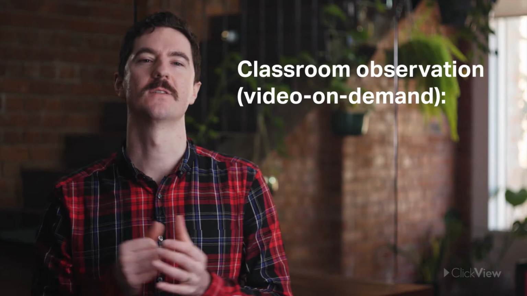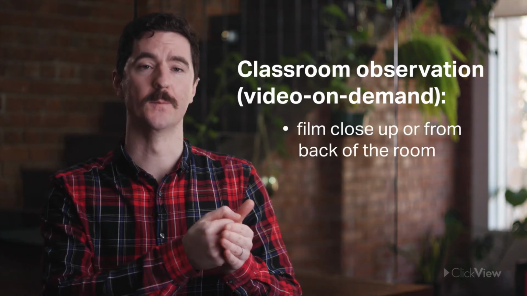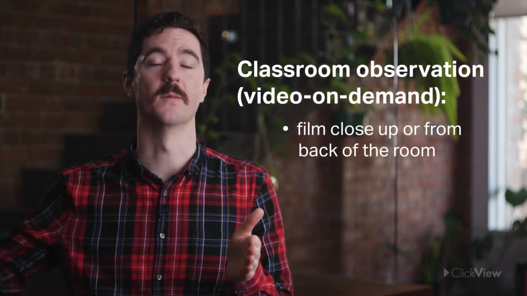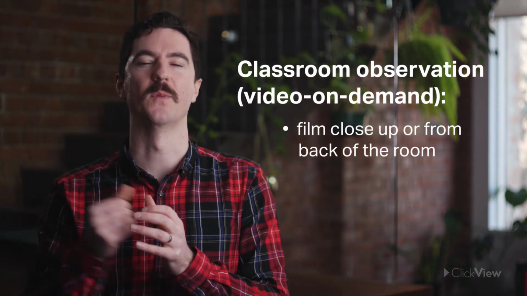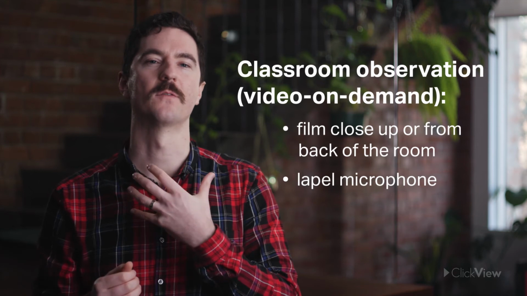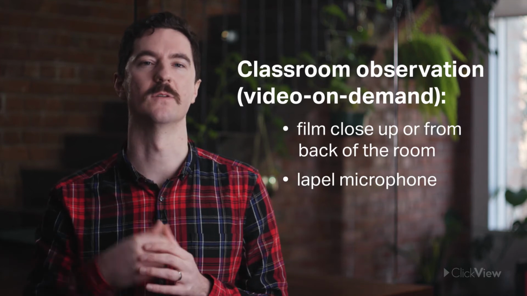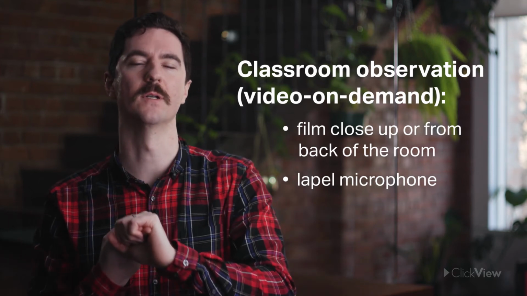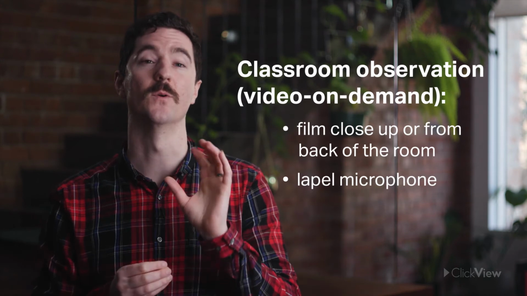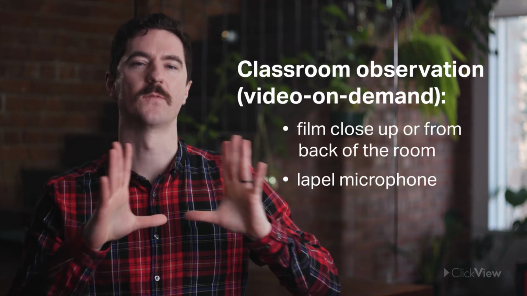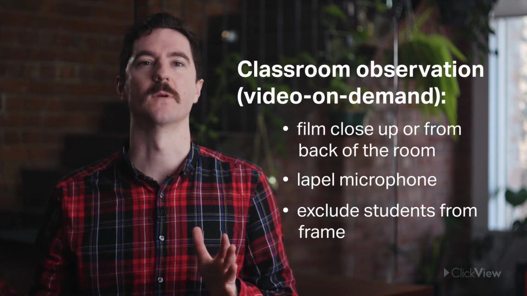So what you're essentially going to do is film from either very close up or at the back of the room. In both cases, you probably want a really good microphone that's attached to you somehow. You can do this wirelessly or with a very long cord. But essentially you want to make sure that the audio is clear and that everything is framed, and ideally the students are excluded.